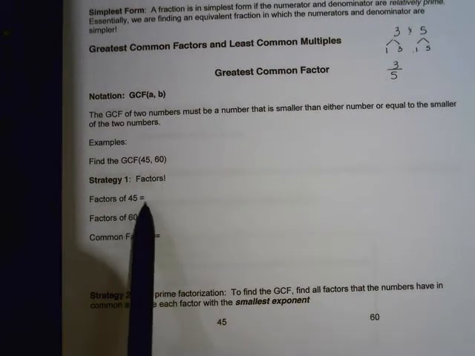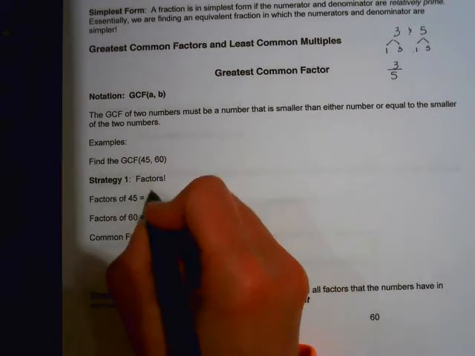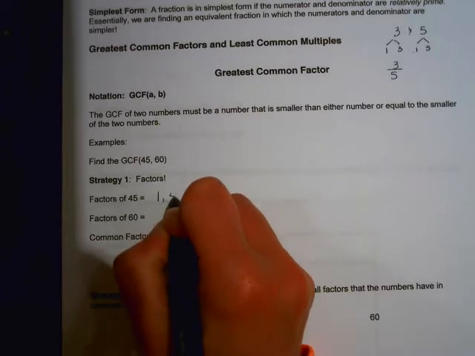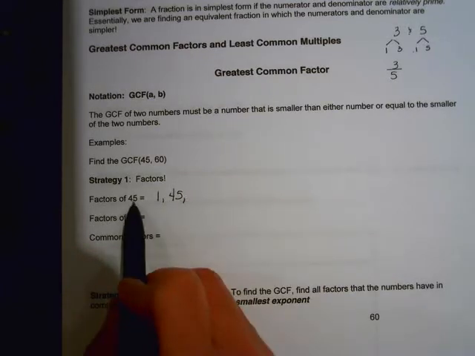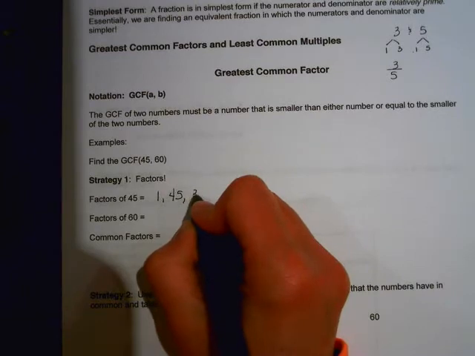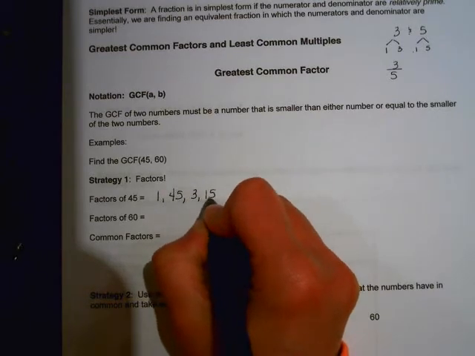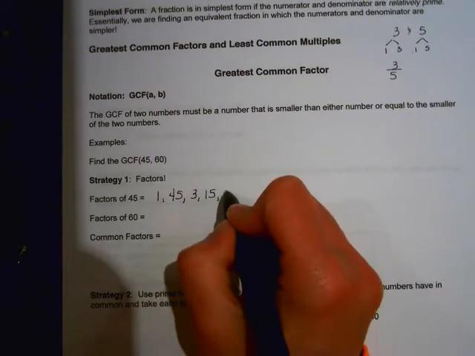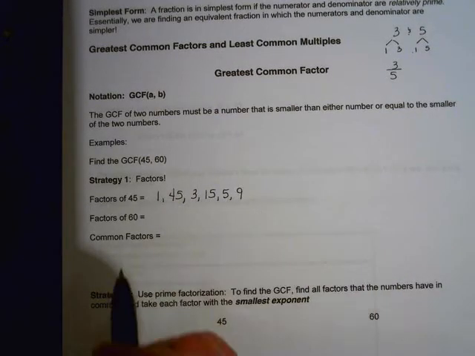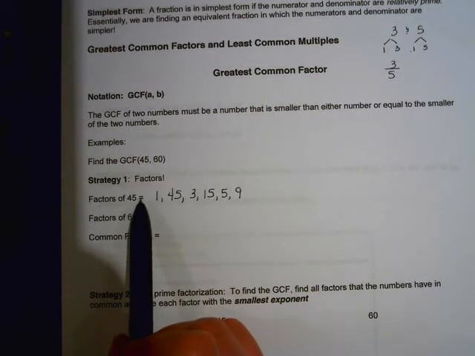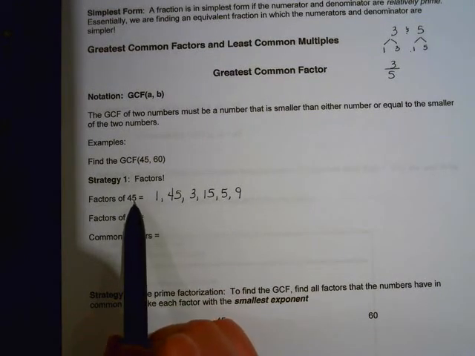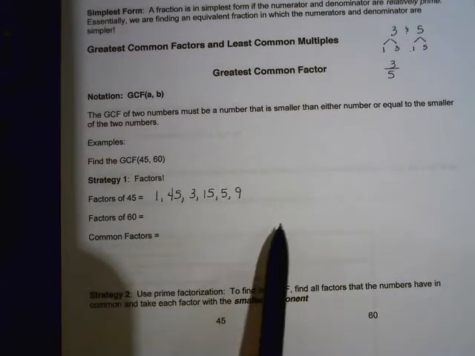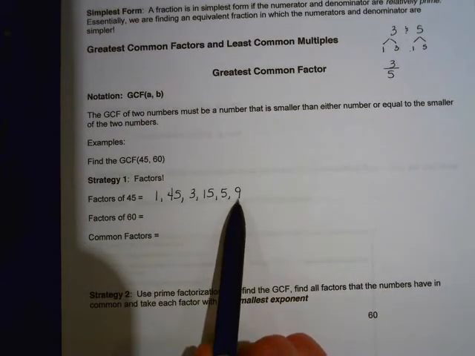So factors of 45, well, 1 times 45 is 45. 2 won't go into it, but 3 times 15 will give us 45. 4 won't go into it. 5 times 9 will give us 45. 6 won't go into it, 7 won't go into it, 8 won't go into it, and you can stop when you hit the next, like if you're going in consecutive order and you already have one, like if I said 9 would be next, you already have it listed, we've got them all covered.